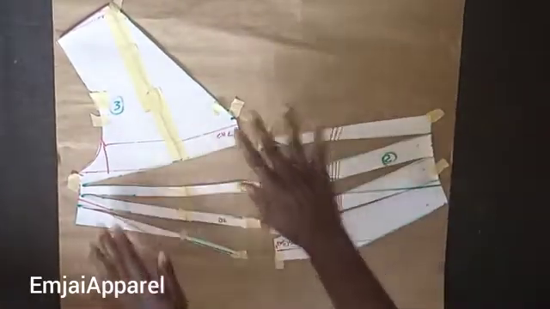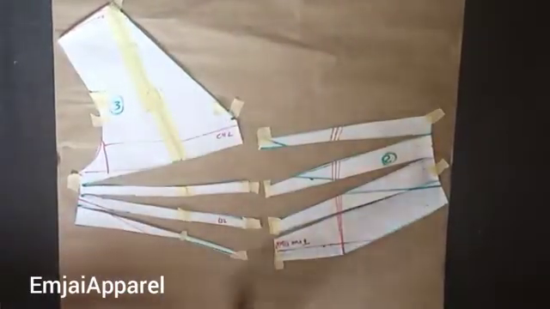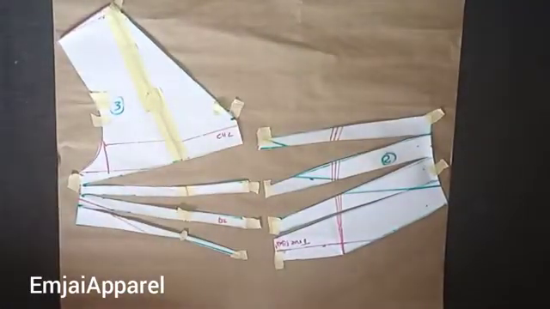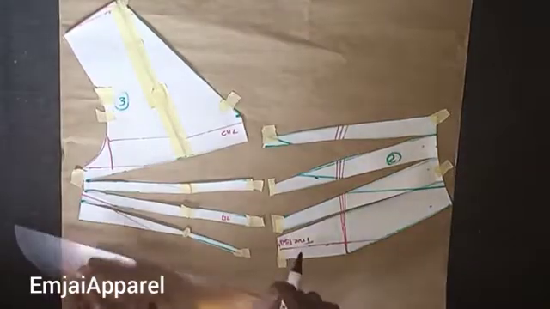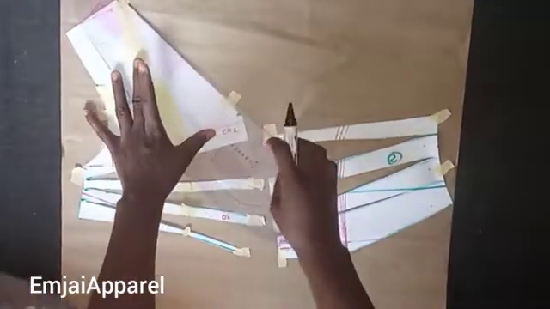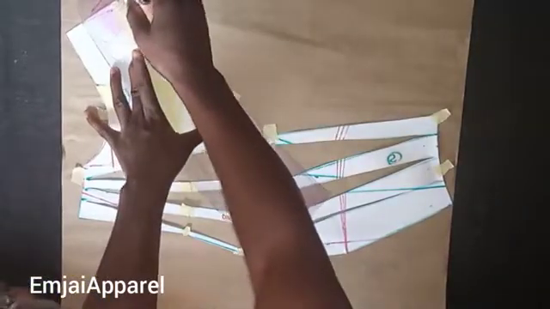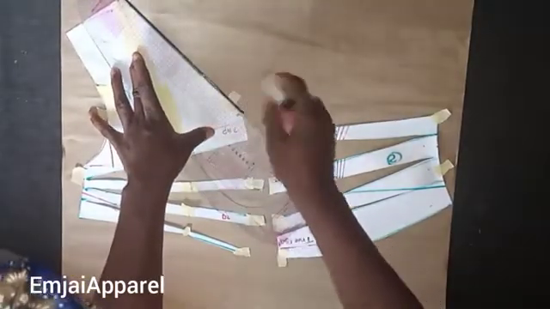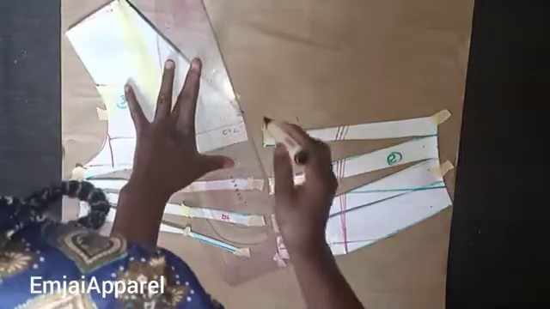So after spreading, this is what we have. So the next thing I'll be doing is to draw the neckline like this. I'm going to be redrawing this point like this. So you should have something like this after spreading.